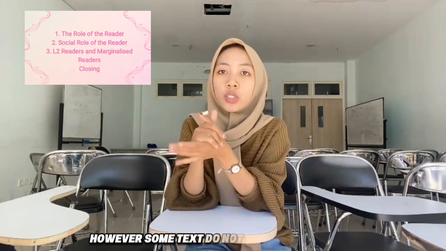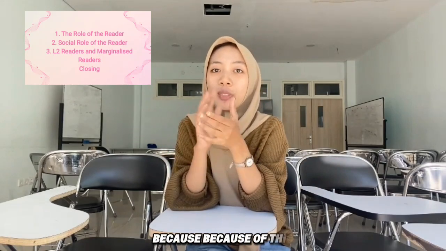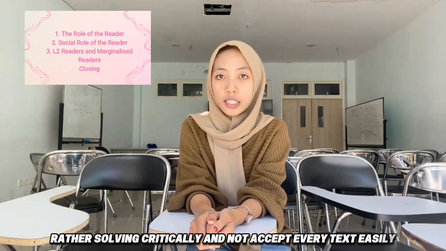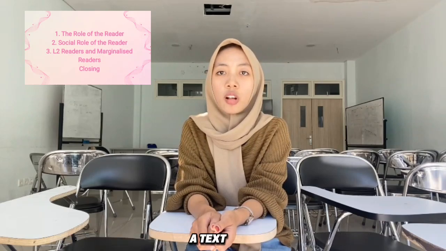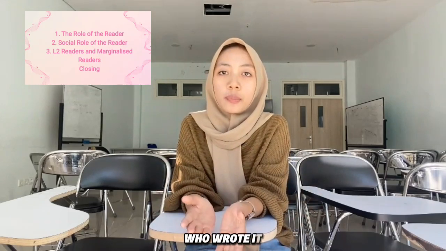However, some texts do not have a clear author, such as textbooks or official documents. Because of this, readers should think critically and not accept every text easily. And second is the role of the text. The author explained that a text is not only words on a page. A text also has a social context. To understand a text, readers should think about who wrote it, why it was written, and the situation behind the text.